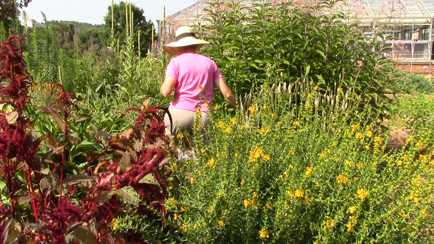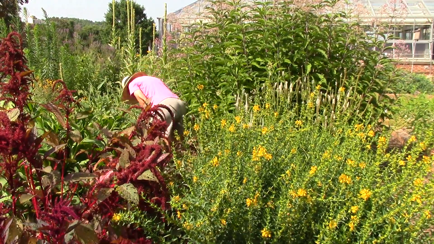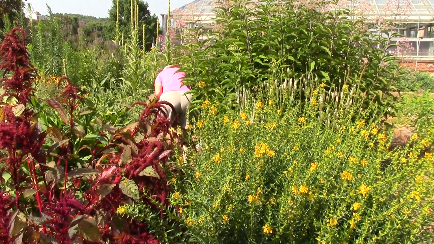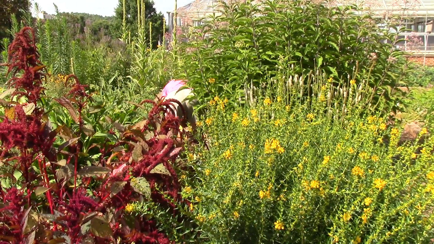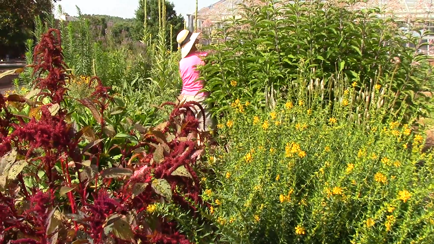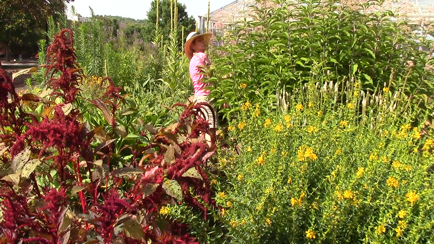So what we really focused on is planting only native plants to South Carolina, because that has a really huge impact on the species of birds and diversity that you'll find in the garden, and creating a very diverse 3D structure for the garden so that the birds have an appealing environment for them to land and nest in.